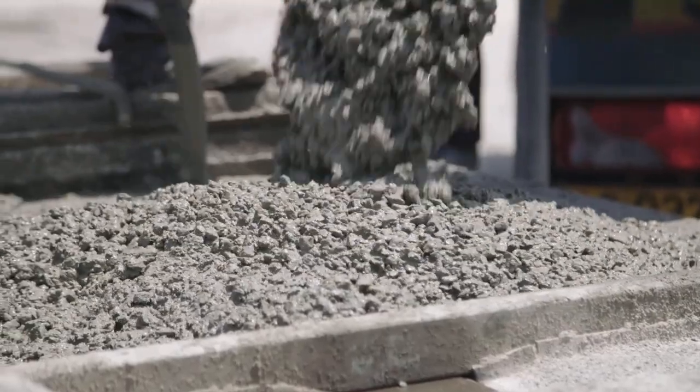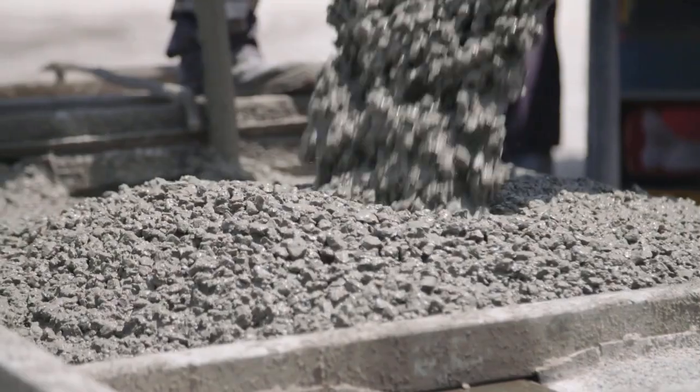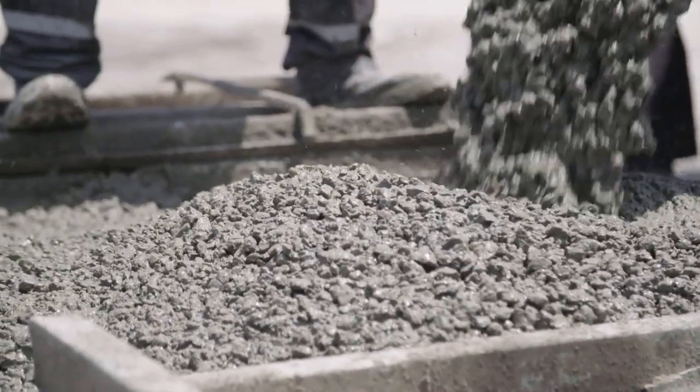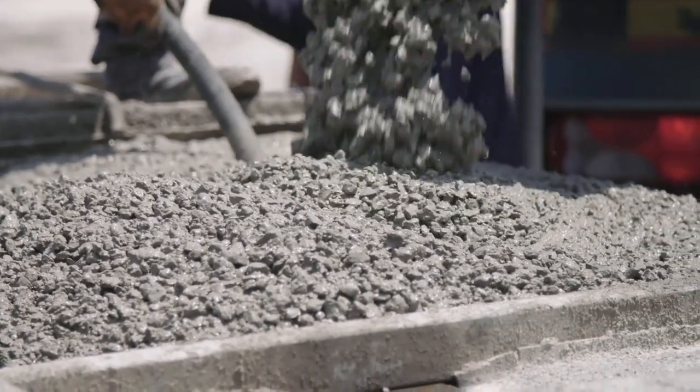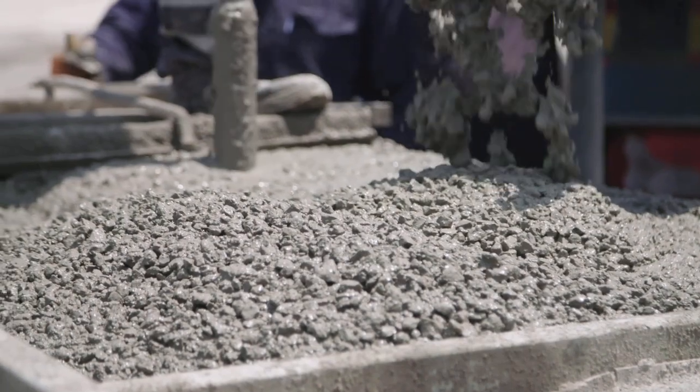So whenever we know the honeycombing, the next part is coming: how to avoid it. Whatever reasons we find, we have to attack those, and then there will be no honeycombing. So the first point, you should have a proper mix design. All the ingredients should be in a proper mix ratio. If the mix design, mixing and placing are proper, then there will be no honeycombing.